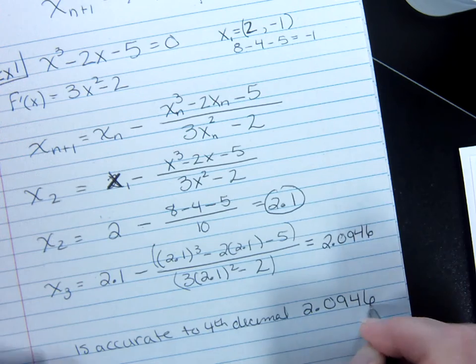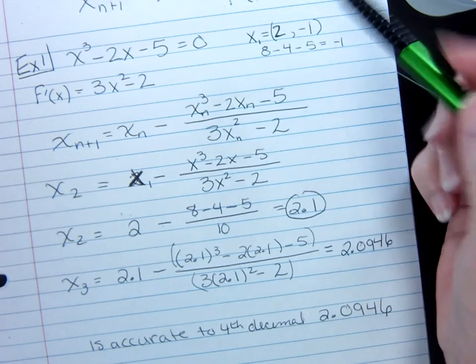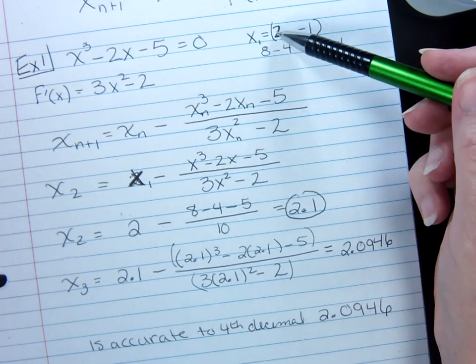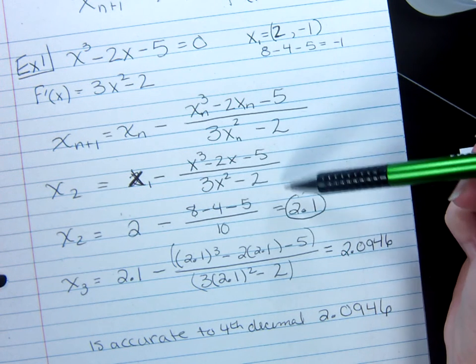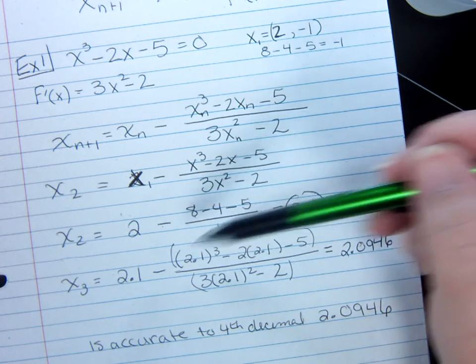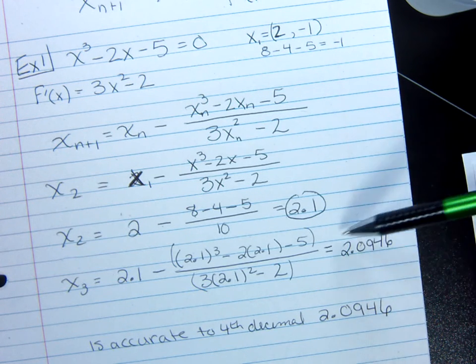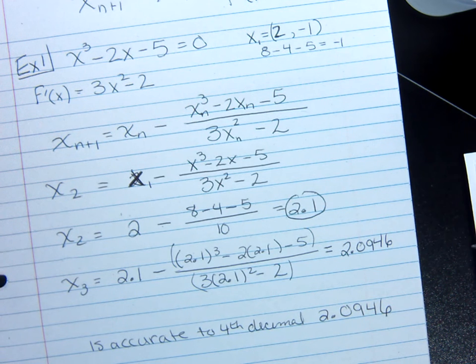2.0946. Okay? So quick review. You're given the first point that you're going to look at. You use Newton's law, plug everything in. That'll get you a little bit closer. Use that value again until you feel that you are close enough to the answer that you want, or the root value.